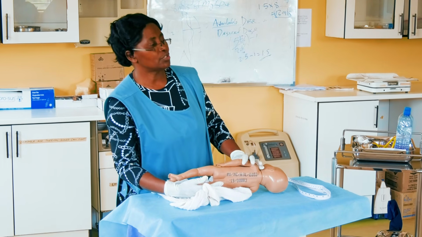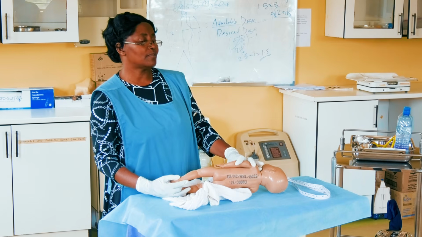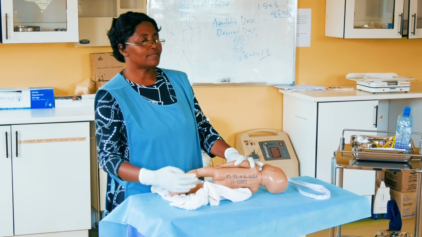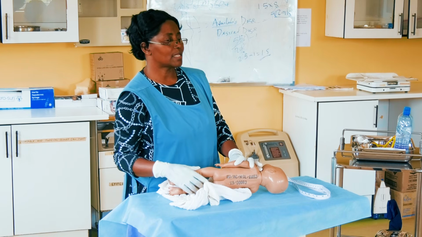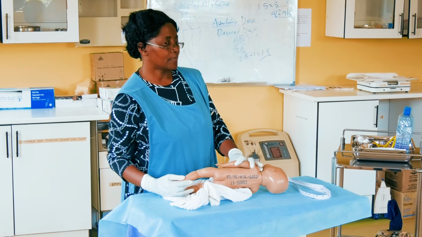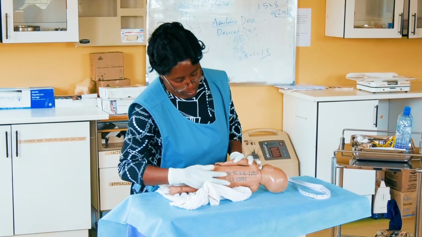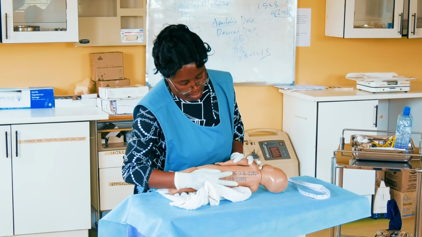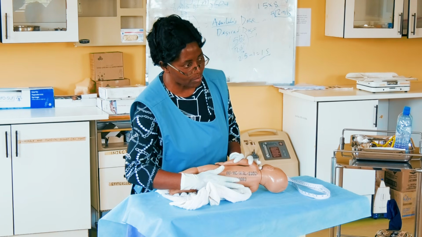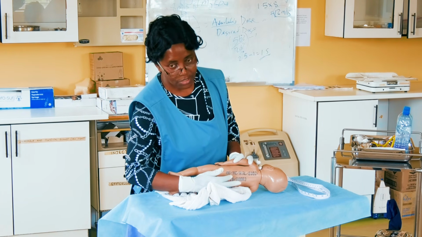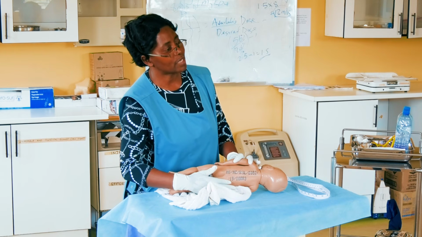There are times when, due to some deficiencies, for example folic acid deficiency, it can affect the growth of the central nervous system, leading to conditions like spina bifida. So if there's a spina bifida, you might notice that maybe somewhere here there's a membrane. The skin is not continuous. There's a membrane where you're able to see the inner structures there. So that is a spina bifida.